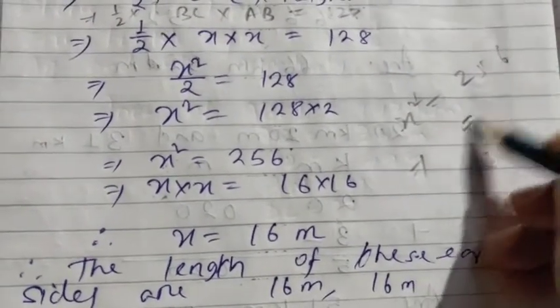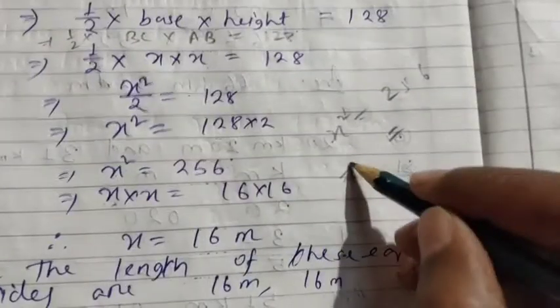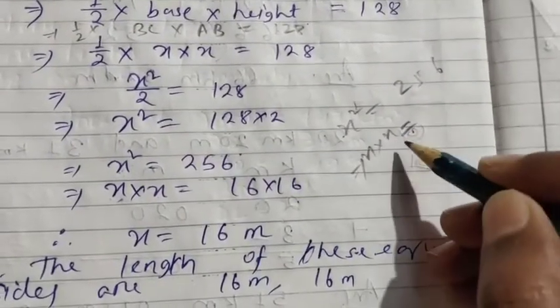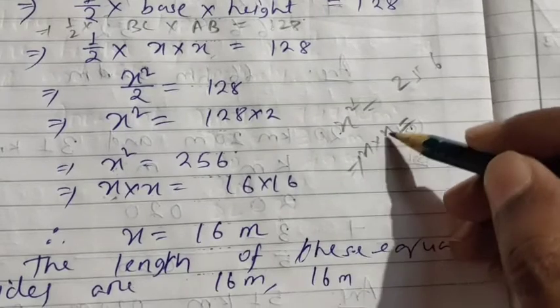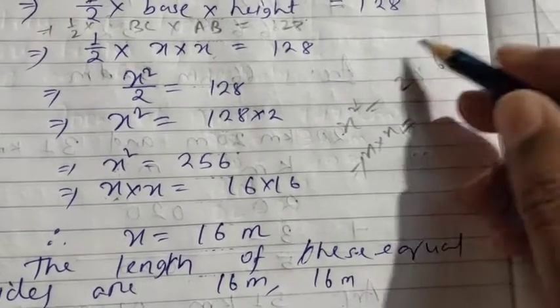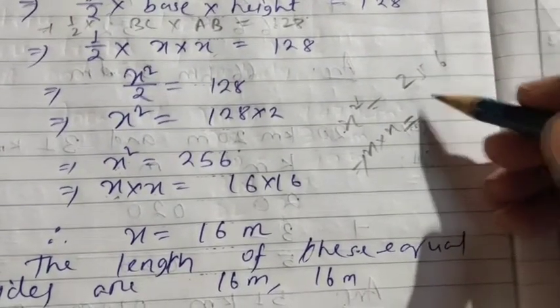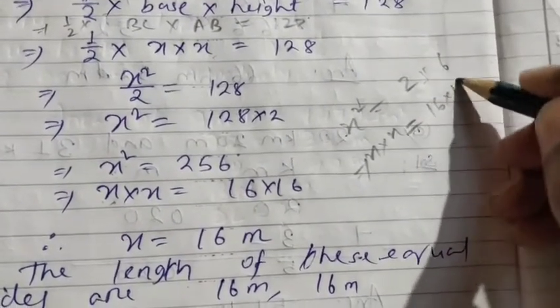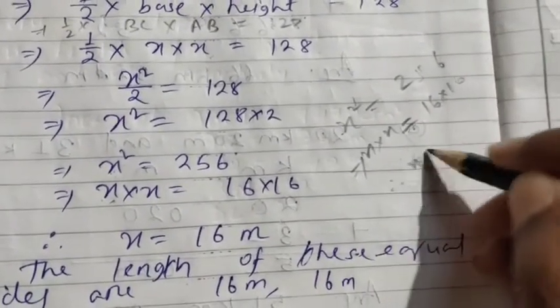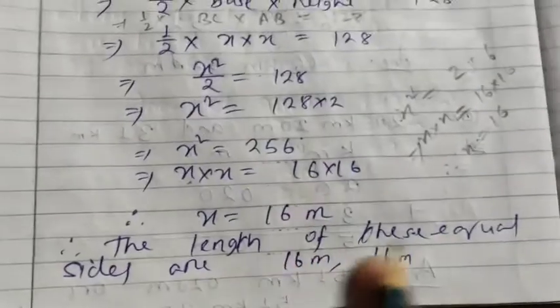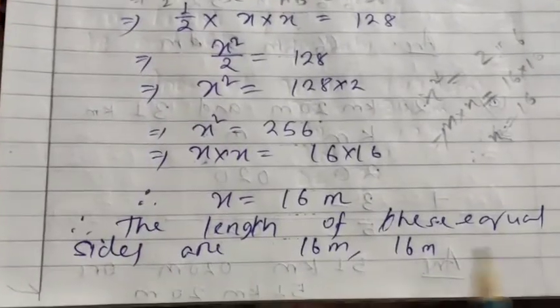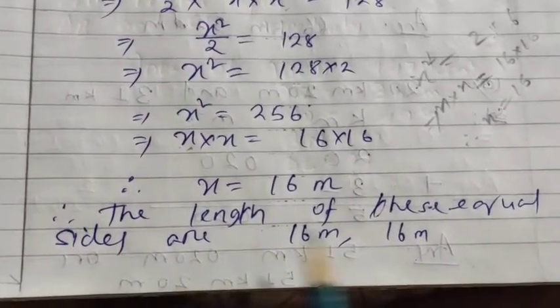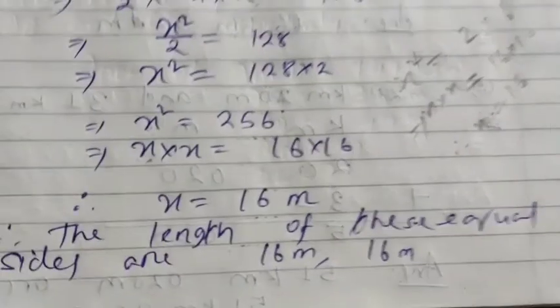You just take left hand side and right hand side equal. x square means x into x. So that means same two numbers are multiplied, so that 256 you break in terms of two equal numbers multiplied, 16 into 16. That means therefore x equal to 16 you can write. So x equals 16, that means AB is 16, BC is also 16. So therefore the length of these equal sides are 16 meter and 16 meter.